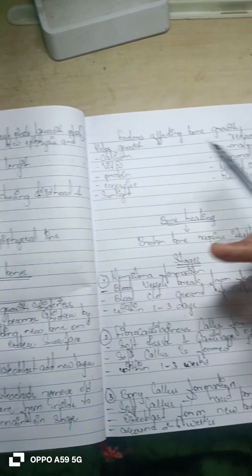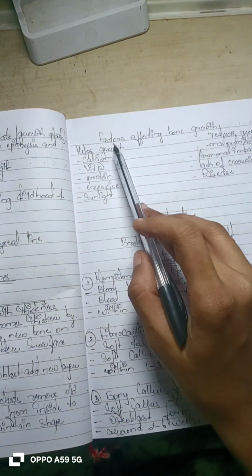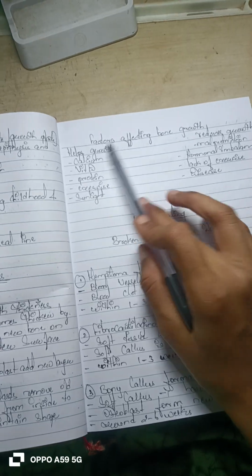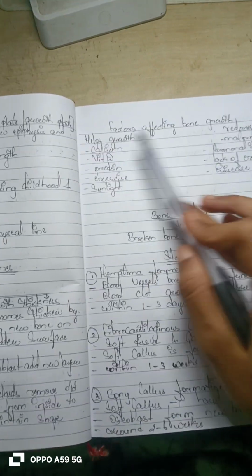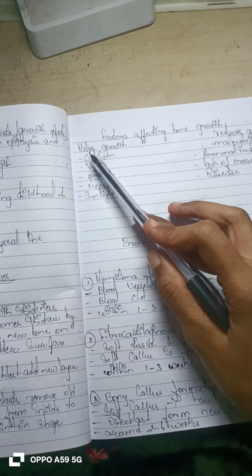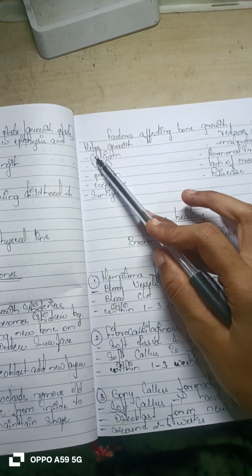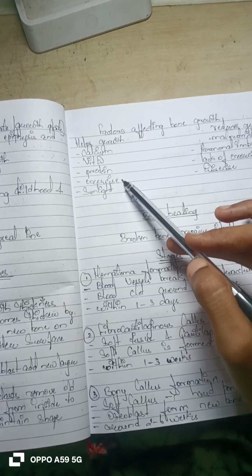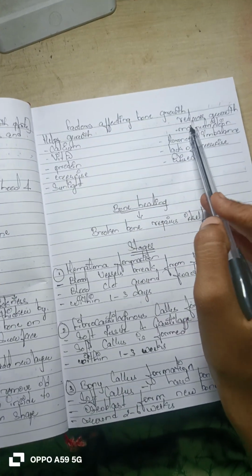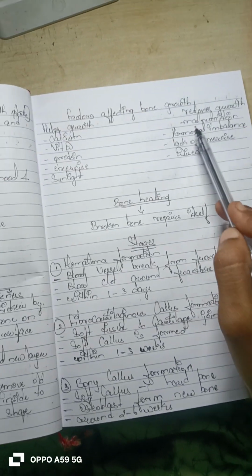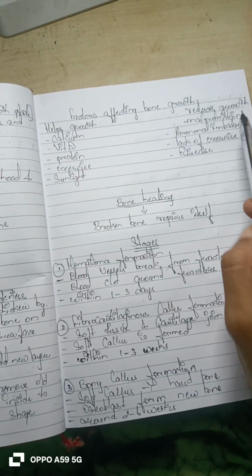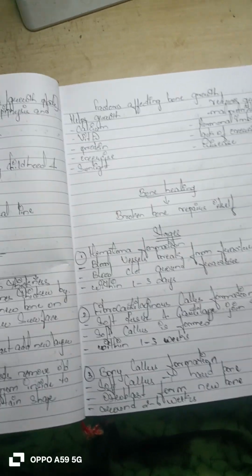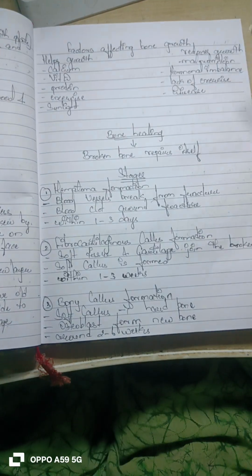Let us see the factors. What are the factors affecting bone growth? The things which help bone to grow are calcium, vitamin D, protein, exercise and sunlight. And the things which reduce growth are malnutrition, hormonal imbalance, lack of exercise and disease. This is all about ossification and growth.